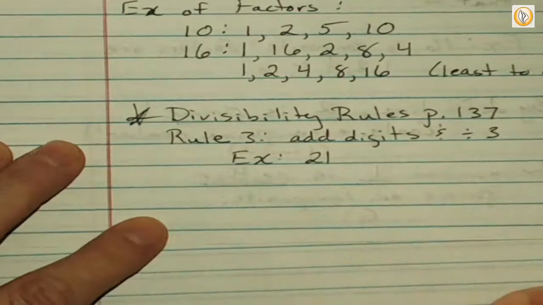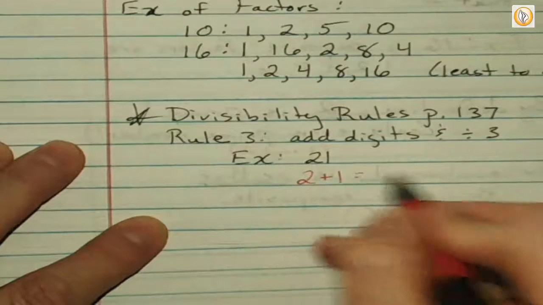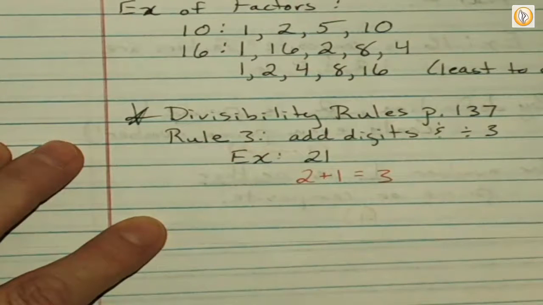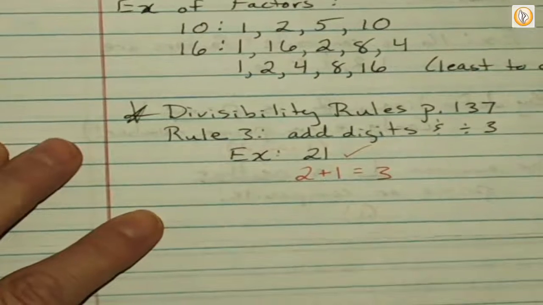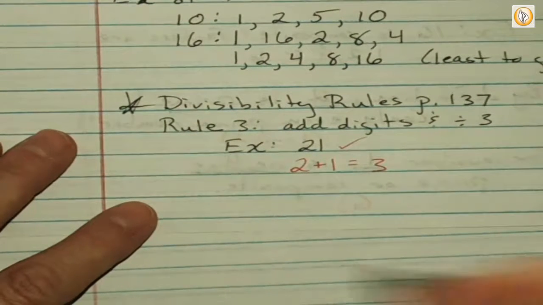21. If we do 2 plus 1, what does that give us? 3. Is 3 divisible by 3? Then 21 is divisible by 3. Okay, I'll give you another example.